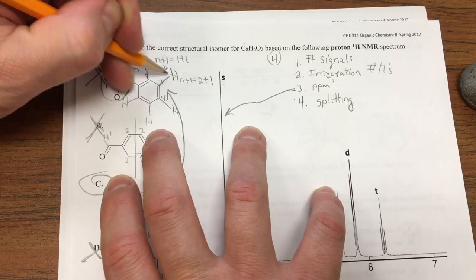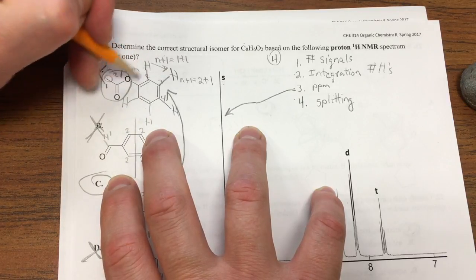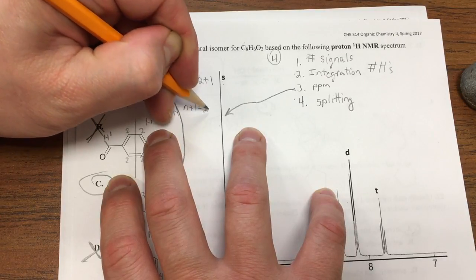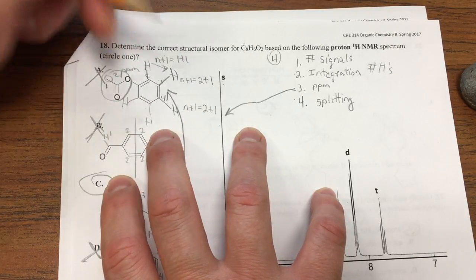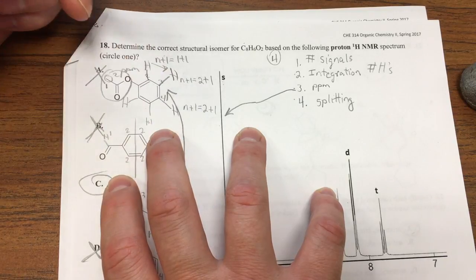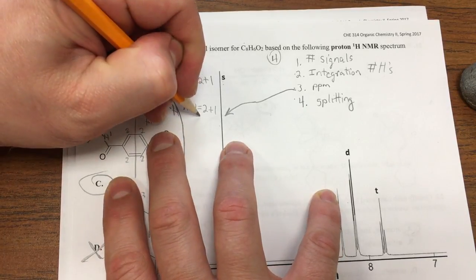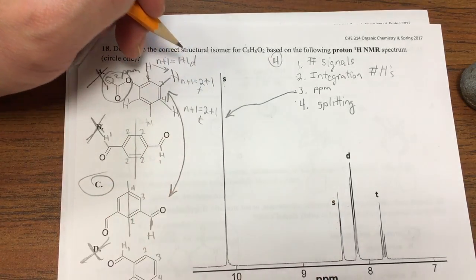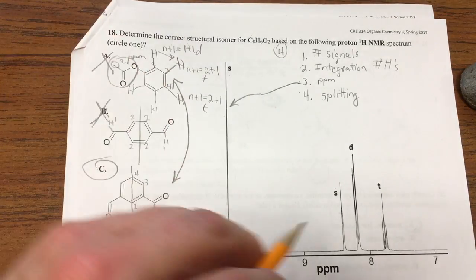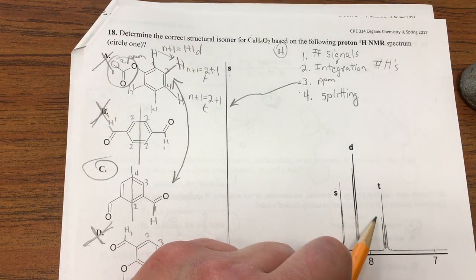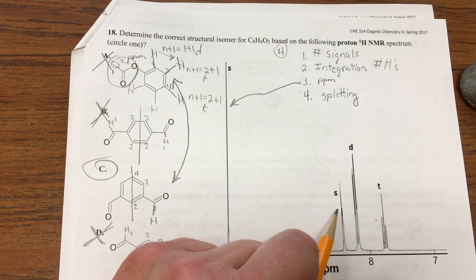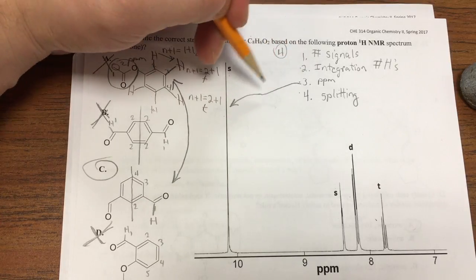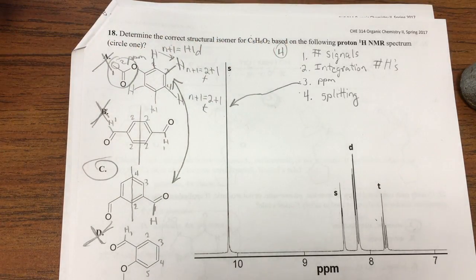But these signals are the same as that one. This one is the same as that one over there. But this one is going to be n plus 1, 2 plus 1, because of the two hydrogens right here. Okay, so let me write the codes here. We got triplet, triplet, doublet. So what we see over here, we don't see the two triplets. We see one triplet, one doublet, and a singlet. So we could have used 3 and 4 both to eliminate A.